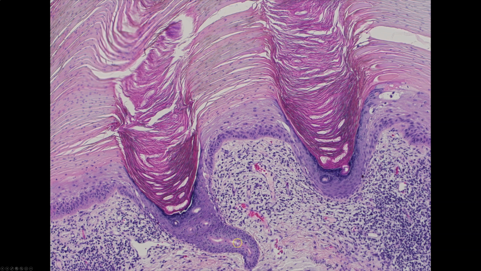And so you can see that sweat duct coming out with its pink cuticle lining, spiraling through the surface, and then up into the stratum corneum. And this keratin here is normal, and everything around it is way thicker, and it has nuclei in it, which is parakeratosis. So that's all abnormal due to the actinic keratosis, but the actinic keratosis spares the sweat duct opening. Here's another one over here. So it's a nice feature to really highlight the appearance of the acrosyringia.